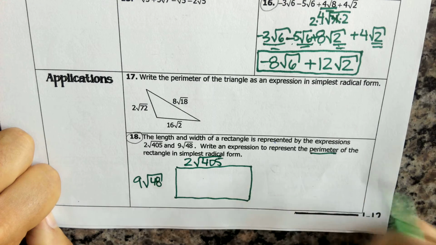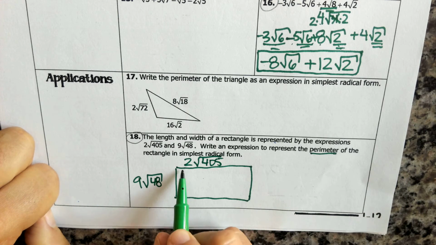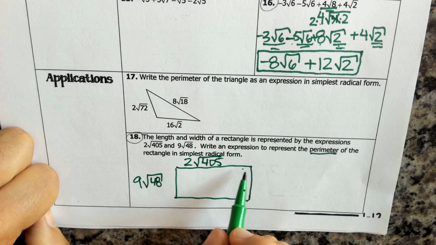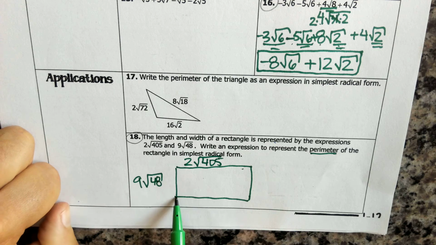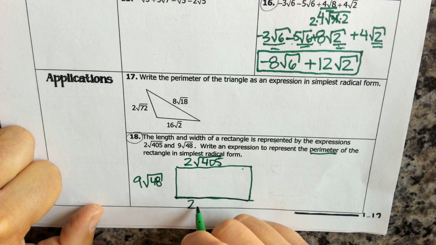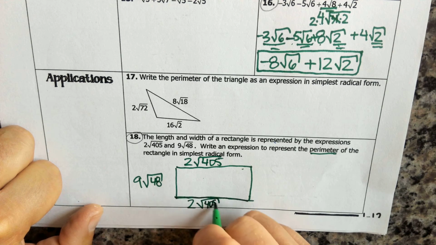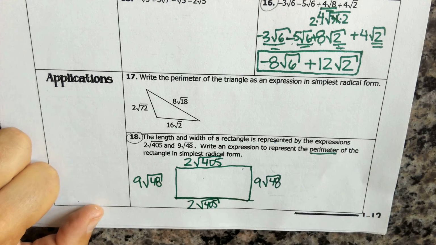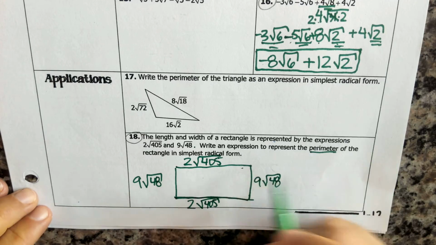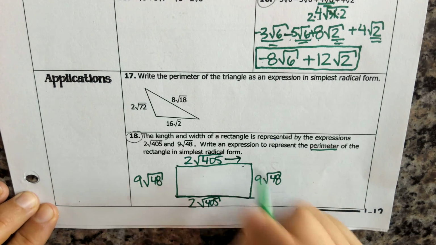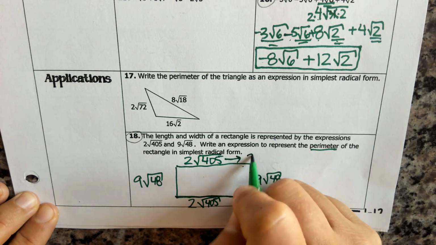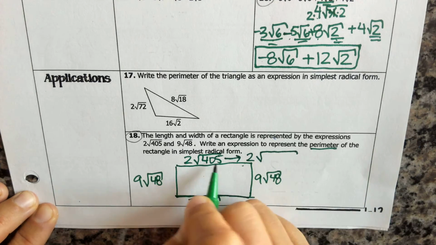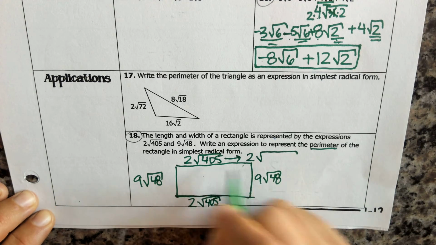So the perimeter means you're going to add all the sides. So I would add 2 radical 405 plus 9 radical 48 plus 2 radical 405 again plus 9 radical 48. Okay, so the issue is though, it's not simplified. So I'm going to break down 405. So I have a 2 on the outside. And I know I could divide this by 5 since it ends in a 5.